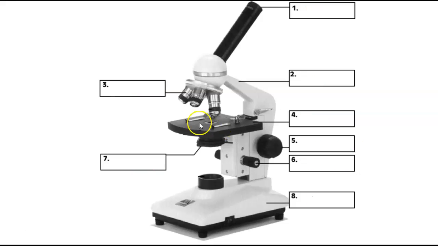So those are the parts of the microscope. Recap, to carry it, we need to use the arm and the base. We're always going to start on the lowest power. Okay, and when we use the low power, we're going to use the big knob. When we switch to medium and high, we're going to only use the fine focus, the small knob. Diaphragm allows light in. Eyepiece has a lens that magnifies it 10 times.